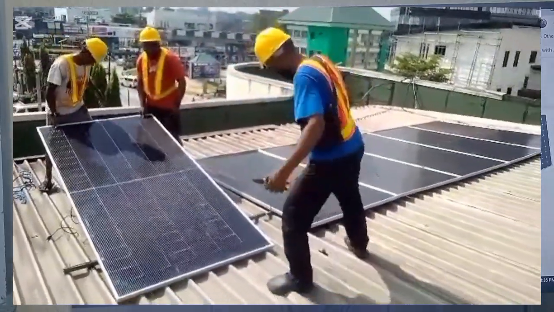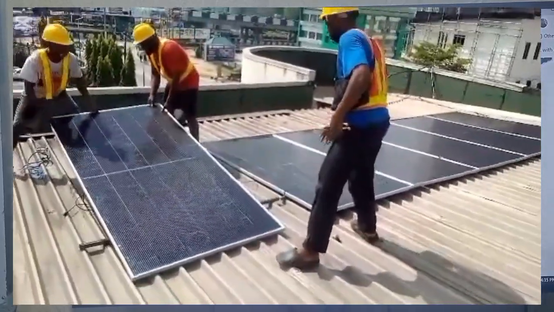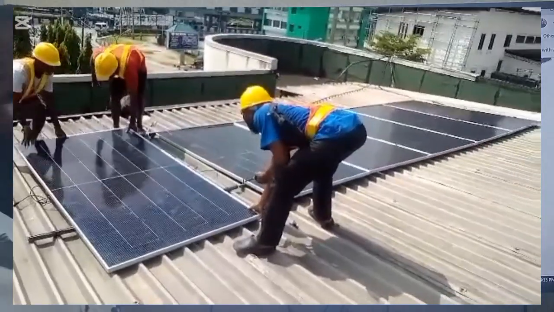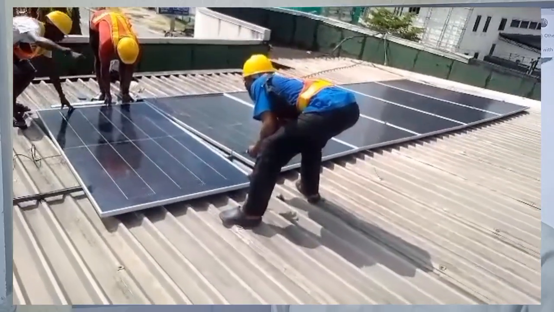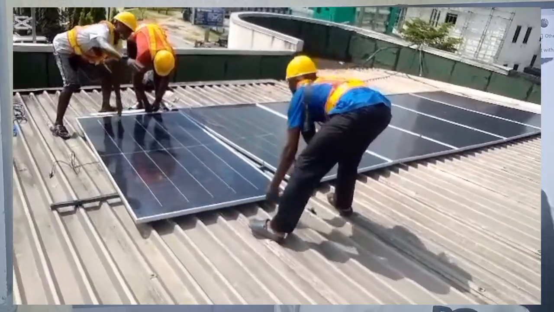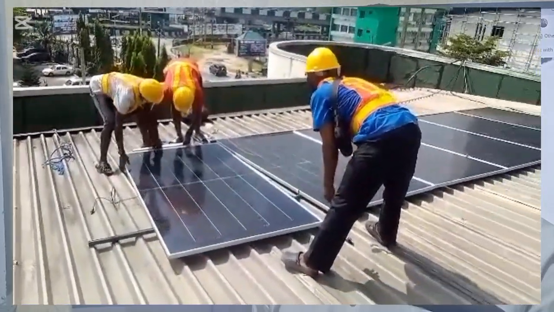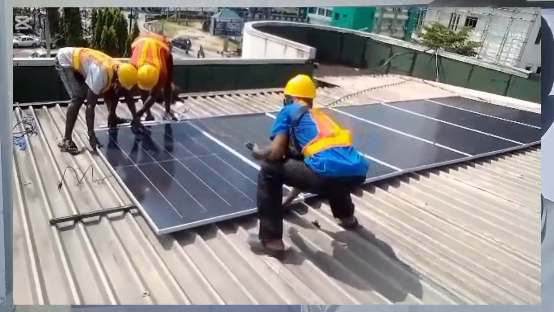By doing this, you have automatically reduced your energy consumption from the grid by 50%, depending on your management style. What you are paying on the national grid will no longer be 100%.